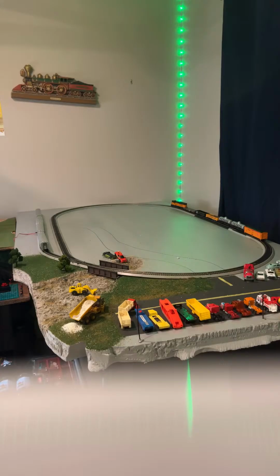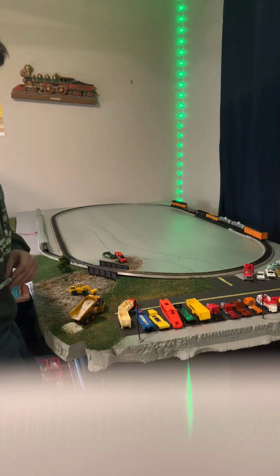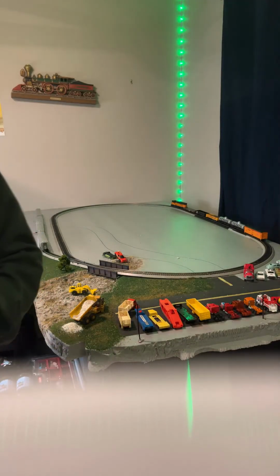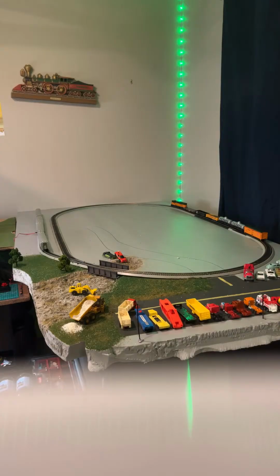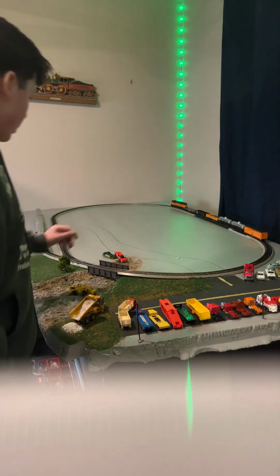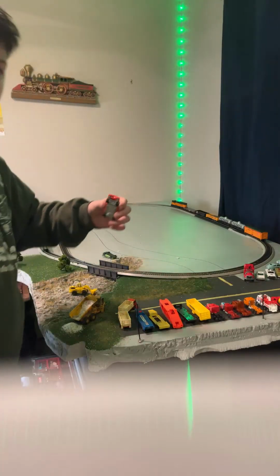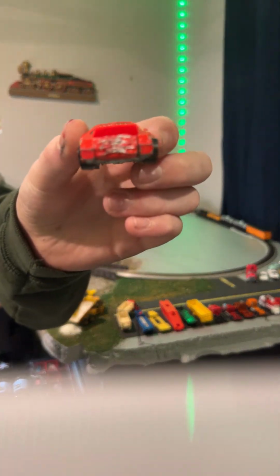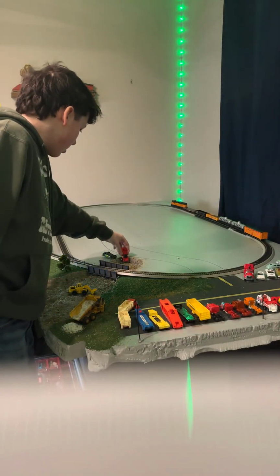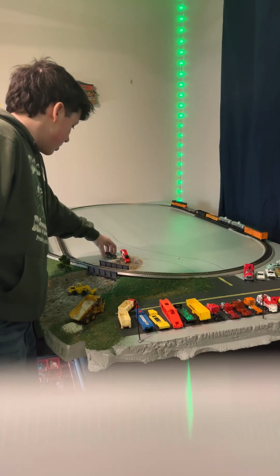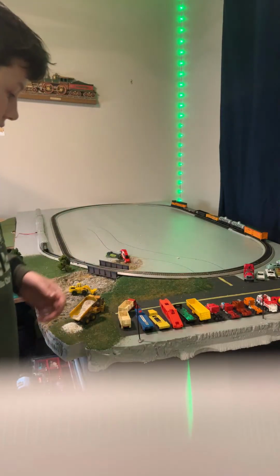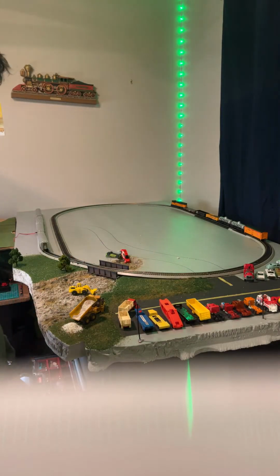I used, what do they call them? They're like the older Hot Wheels cars. I think they're from like the 90s. They're like ones that you can crash and they actually like break inward when you push on them. I'll show you guys. They break inward, so it looks like it's actually crashed into the ditch. And then I have a car flipped over beside it, so yeah.